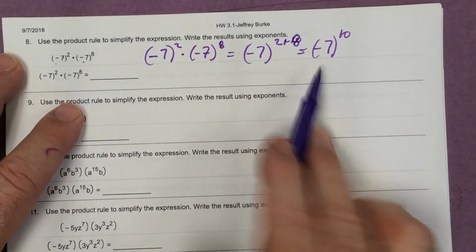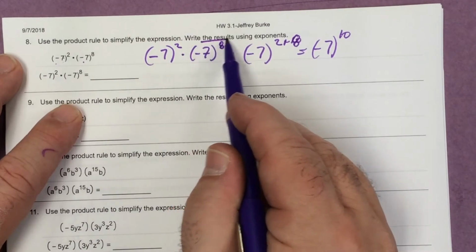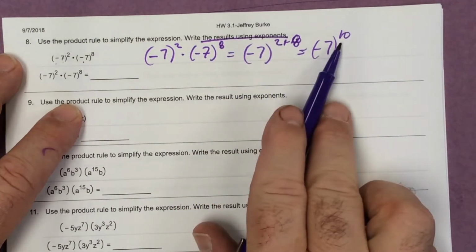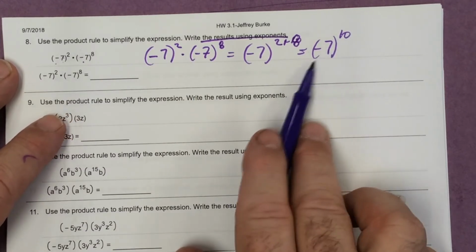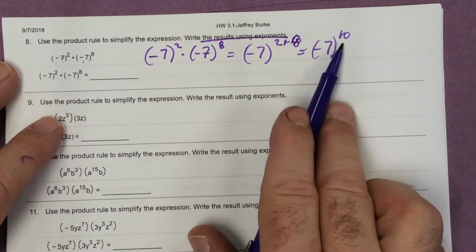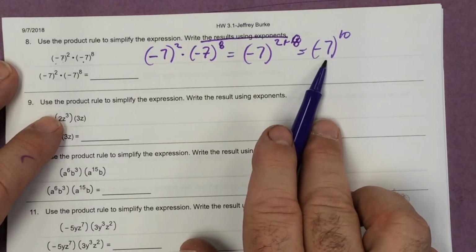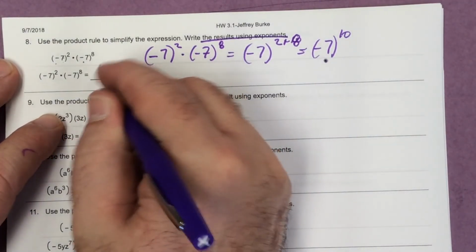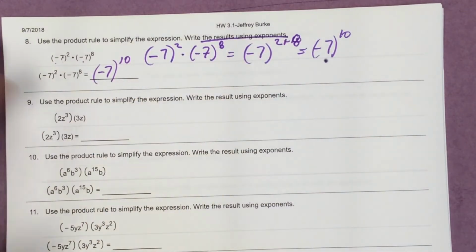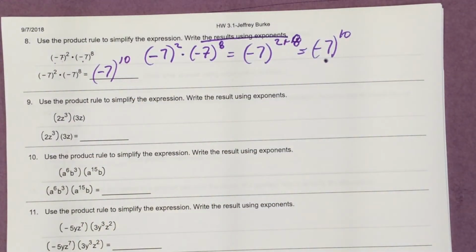But what is it asking for? It says write the results using exponents. So it's not looking for what -7 to the 10th is. By the way, -7 to the 10th will be a positive answer, but a very large number. It's asking us to express this answer in terms of an exponent.